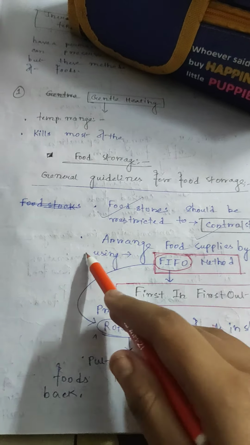Inadequate storage conditions and equipment: dry storage and frozen storage. Frozen storage means freezers and refrigerators. Inadequate storage separation of different food items: meats and vegetables, raw and cooked foods, frozen and dry foods.